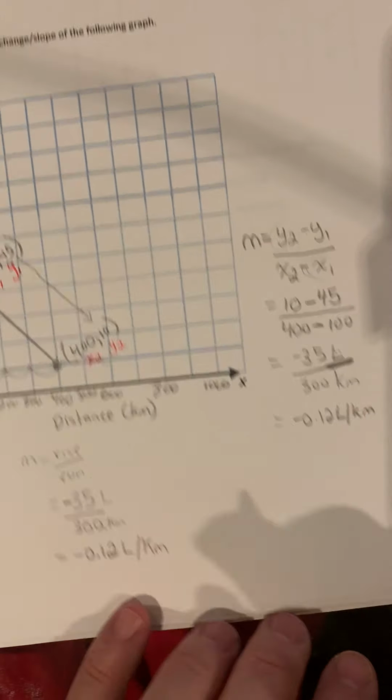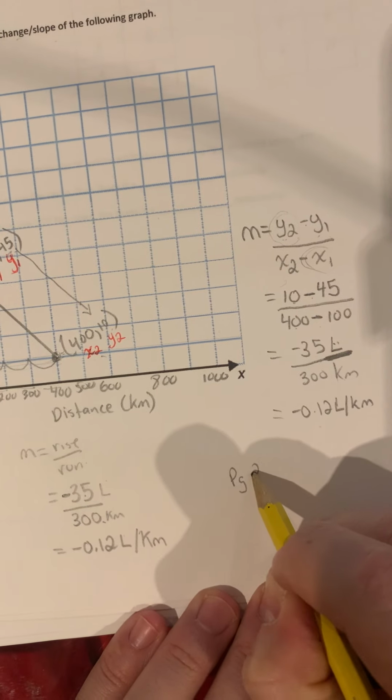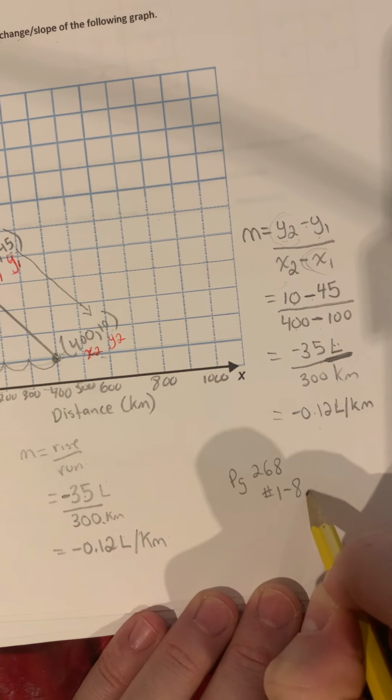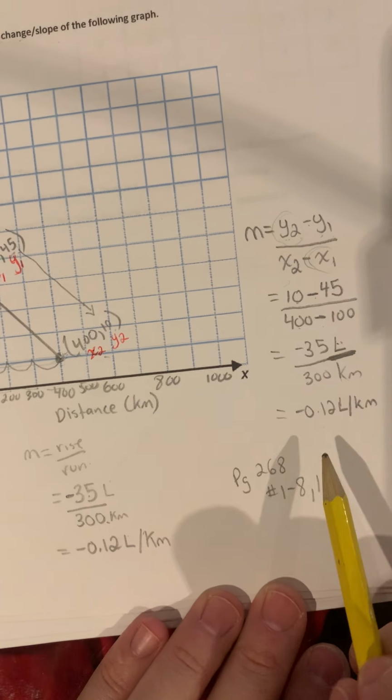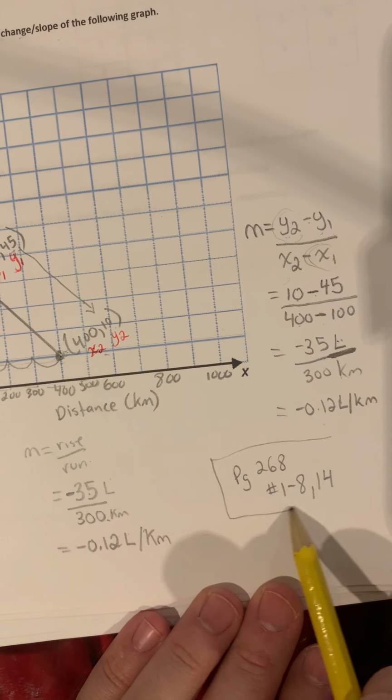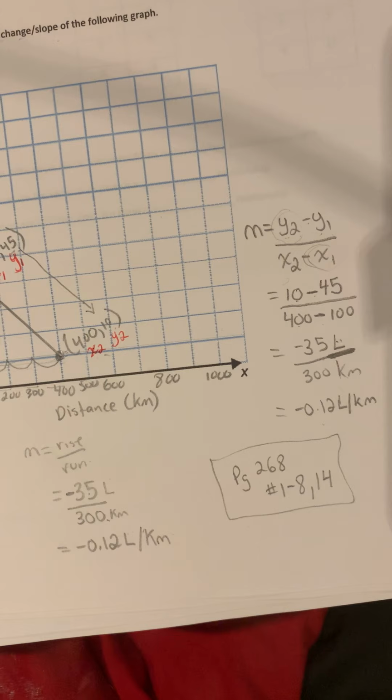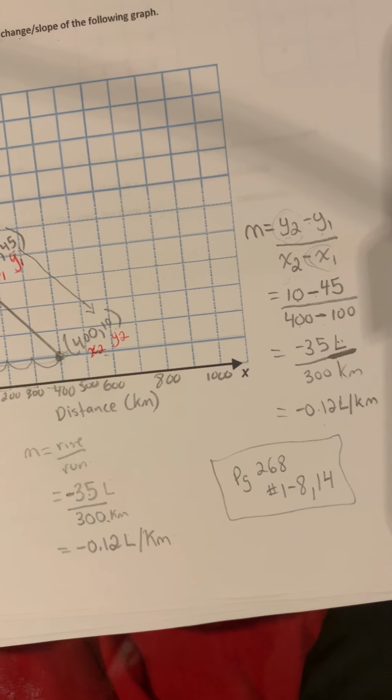So homework now, page 268, number 1 to 8 and 14. Okay, so work on those questions, and that is the lesson for today.